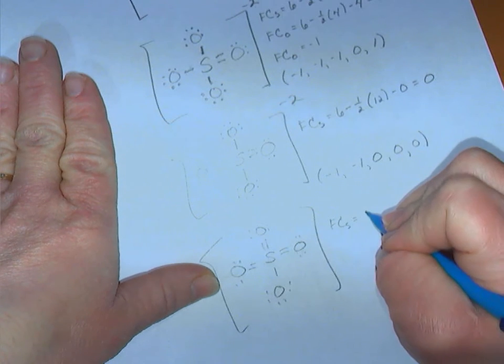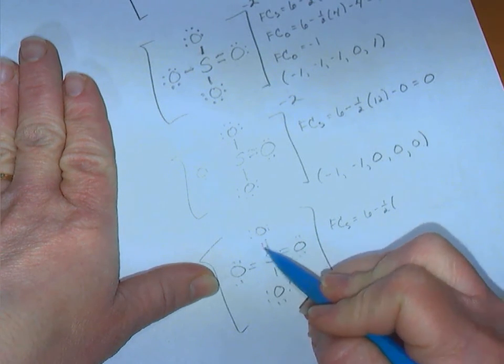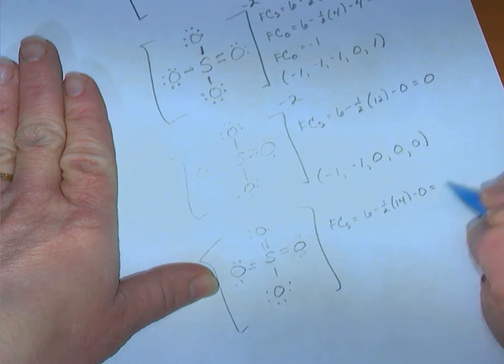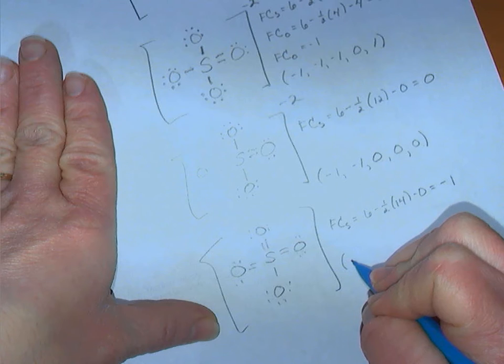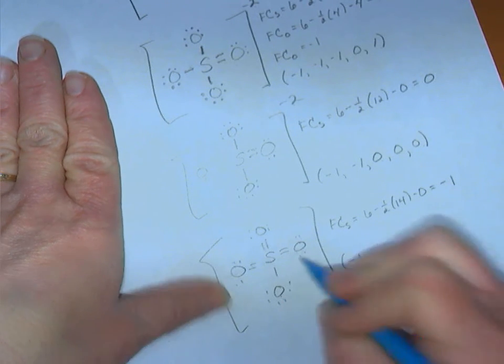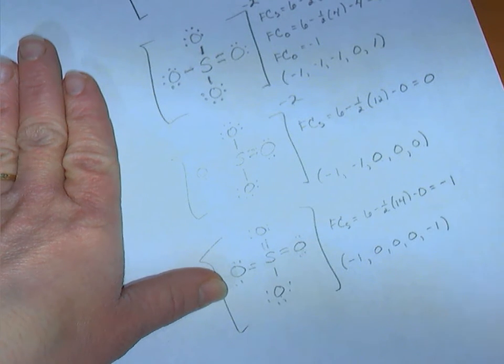So I have 6 minus 1/2 of that would be 14. 2, 4, 6, 8, 10, 12, 14 that are being shared, minus 0, and that is a -1. So here I'll have -1 because I have my single oxygen. I have 3, and then a -1 on the sulfur.